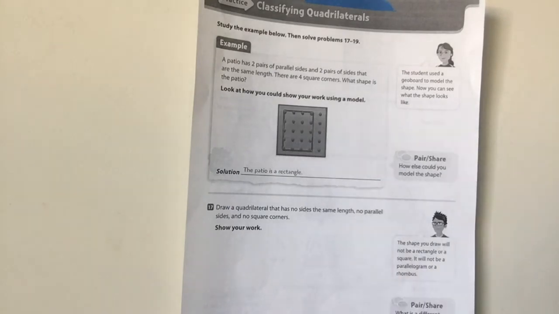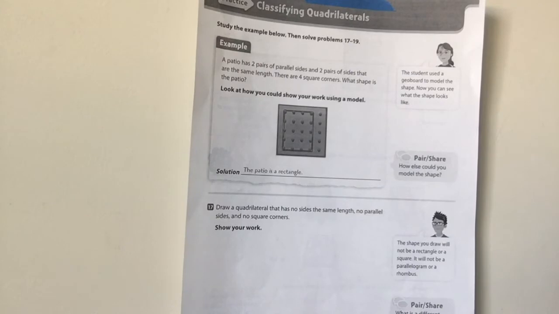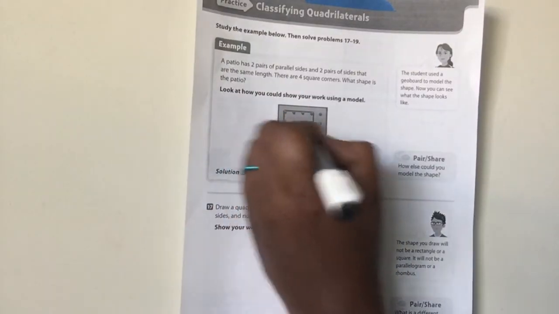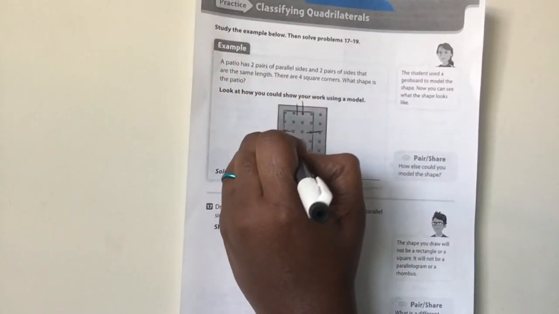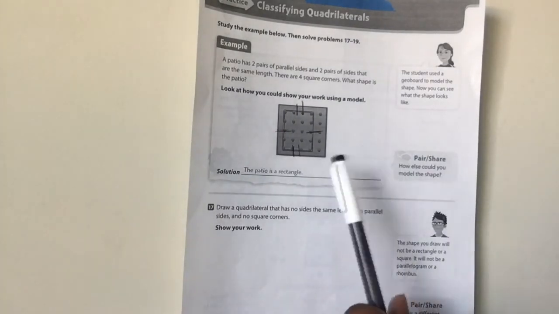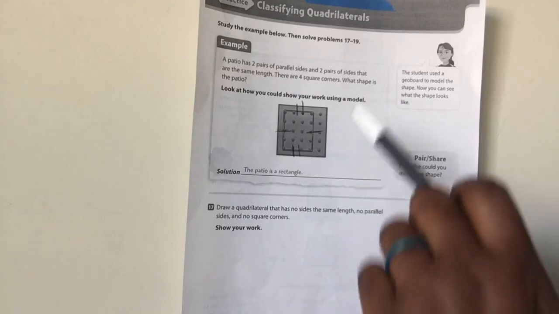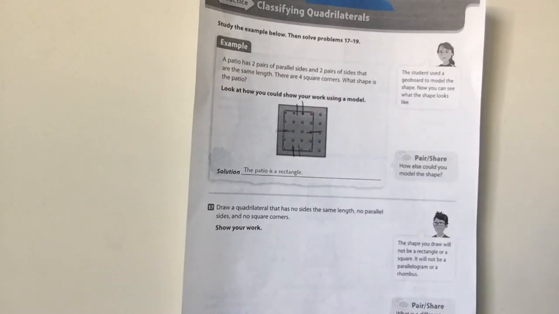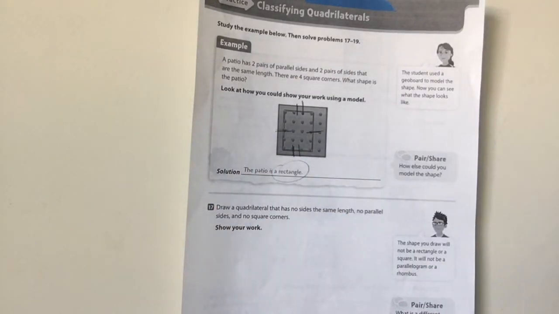So this problem says that there's a patio. It has two pairs of parallel sides and two pairs of sides that are the same length. So this side is the same length as that side, and then this side is the same length as that side. We need to note that all four sides are not the same length. So it has four square corners. What shape is the patio? And you can see here that our solution tells us this is a rectangle. It's not a square because all of the sides are not the same length.